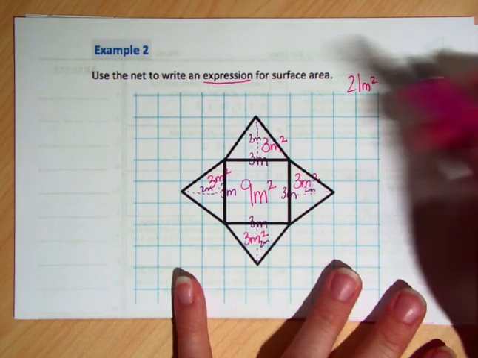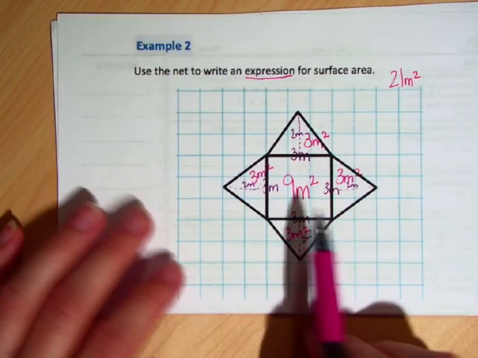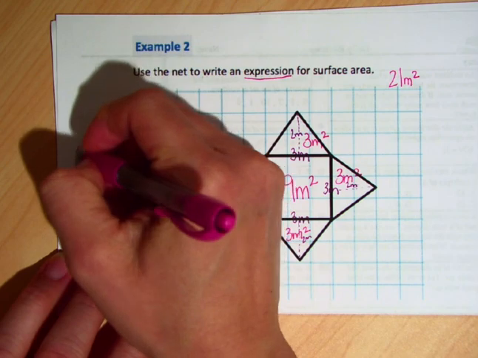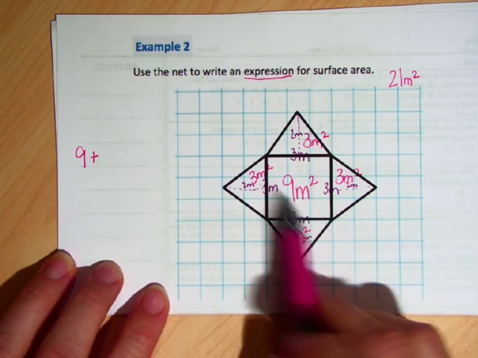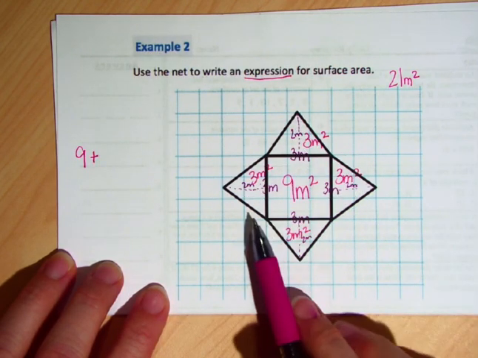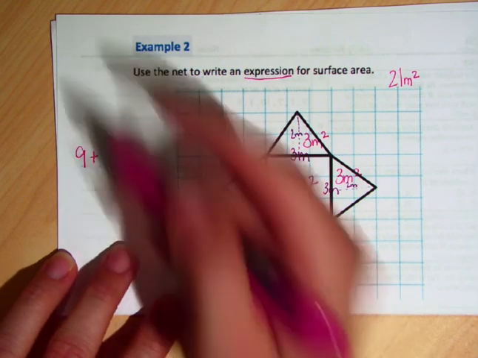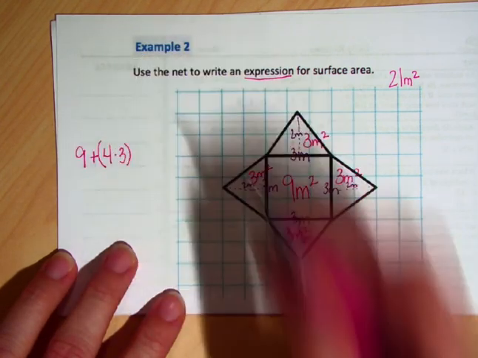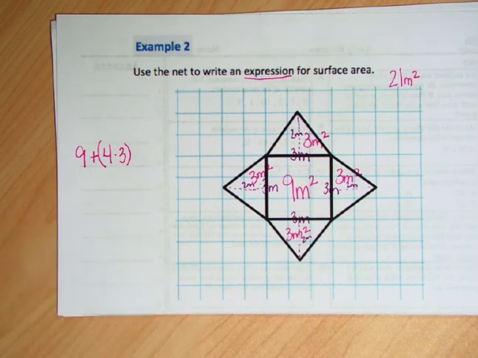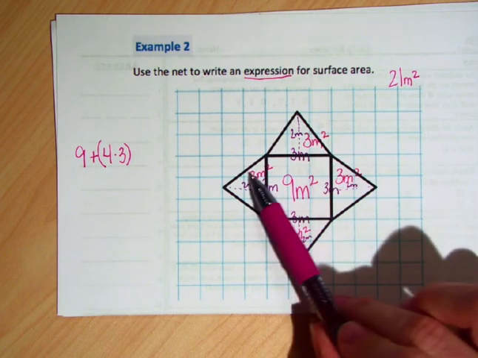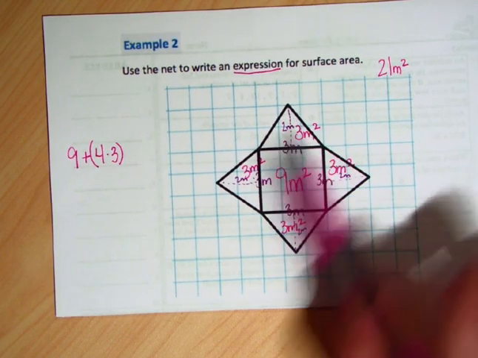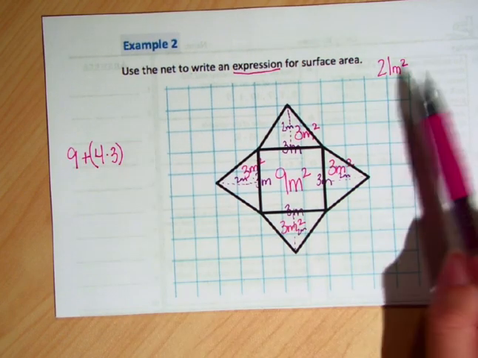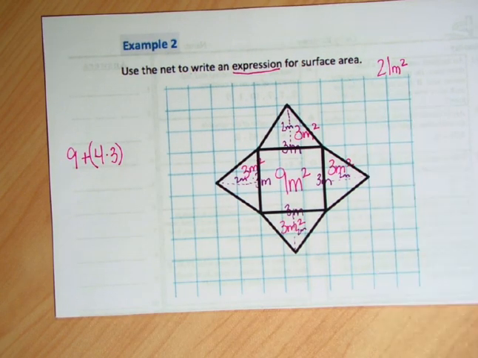Okay, my expression is I'm going to find 9 plus 3 plus 3 plus 3 plus 3, or 4 times 3. And I'm going to put them in parentheses just to show I remember that goes together. You don't have to, because 4 times 3 would definitely come first. But there are 4 of the 3's. And that'll give me 12 plus 9, which is 21 meters squared.